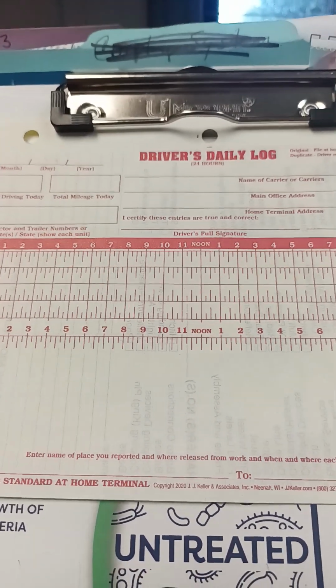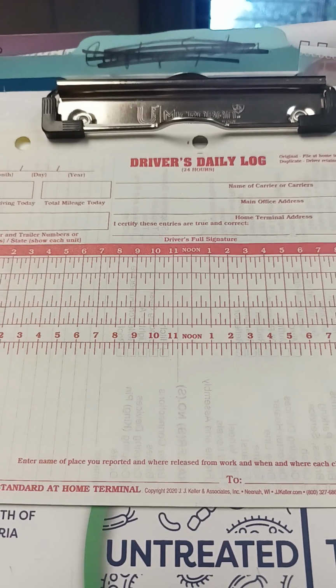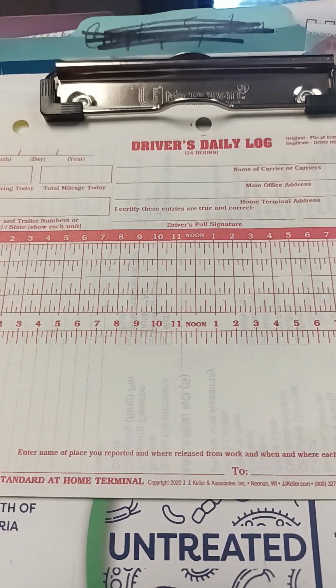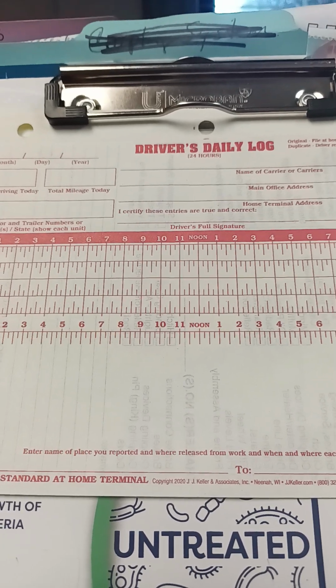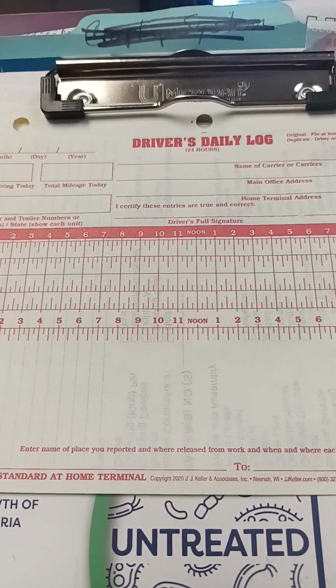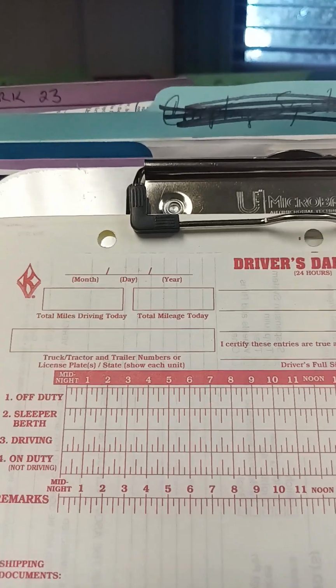I've been having a lot of questions about how to fill out a daily log sheet and the rules of logging. So this morning I decided to go ahead and talk about your daily logs. I'm going to do a little short video on it.